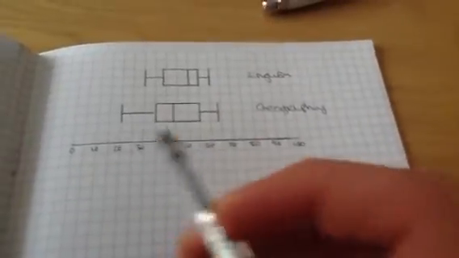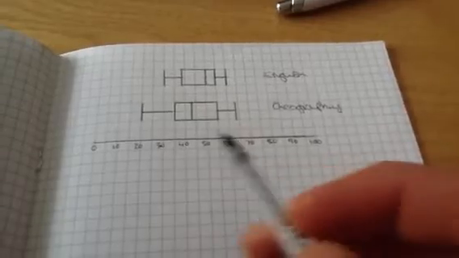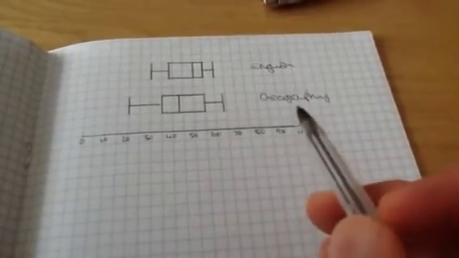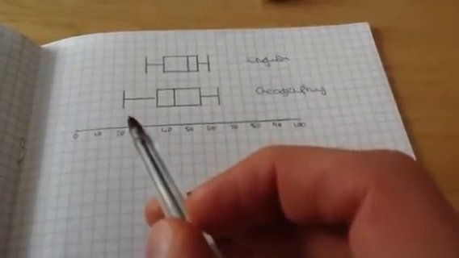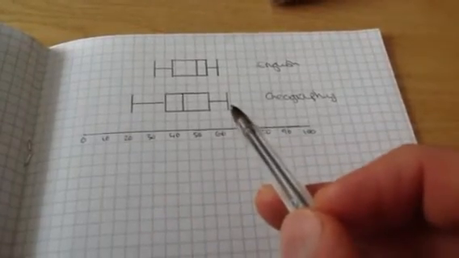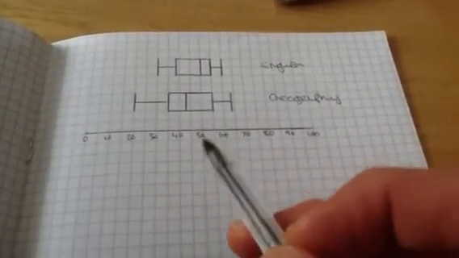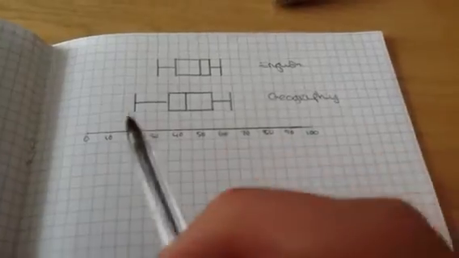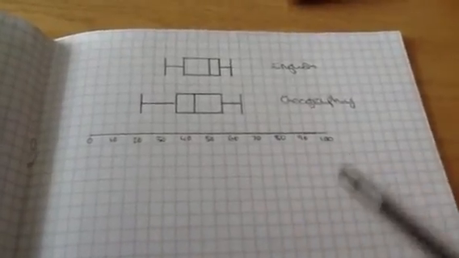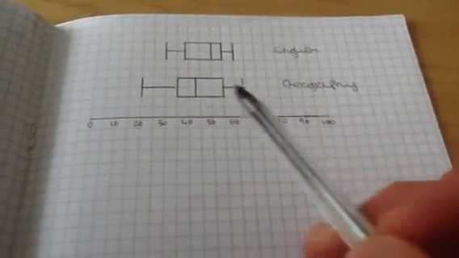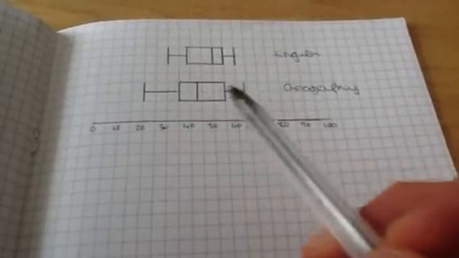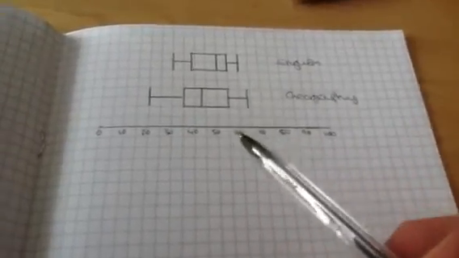And just to make sure I get my marks, I think I'll work out what those ranges are as well. So for example, the range in geography, well, the minimum is 20, the maximum is about 64, so the range would be 64 take away 20, which is 44, and I could do a similar thing with English. 60 and 30, so the range is 30, and I could just compare them in that way.